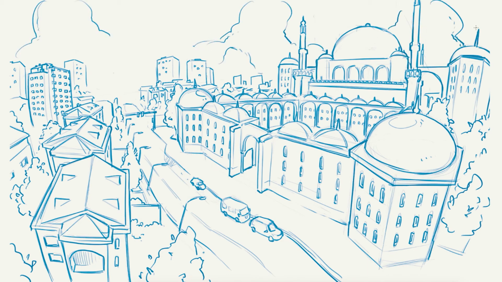Now, to give this drawing a little bit of funk, I just want to draw in a cat. Why a cat? I don't know, I just really like cats. And let's make this cat a smart-ass cat.